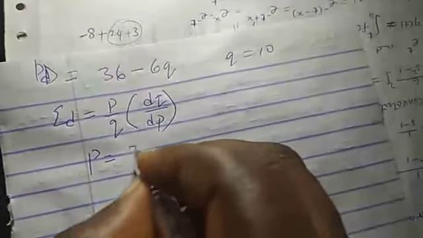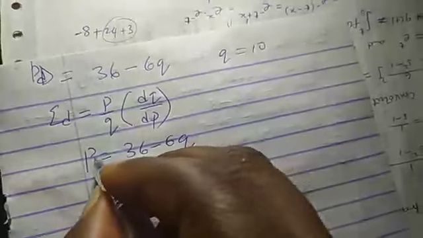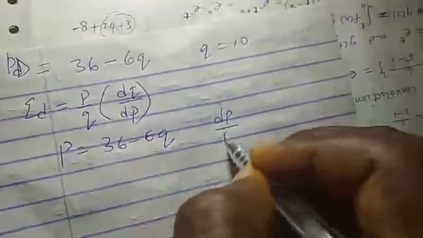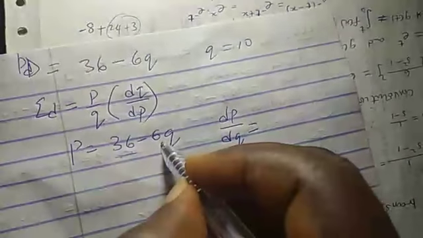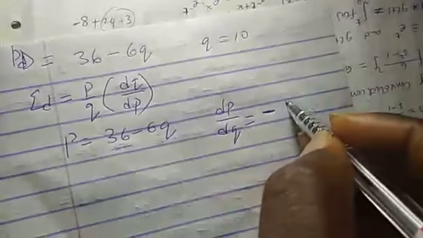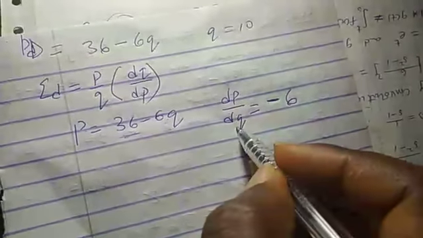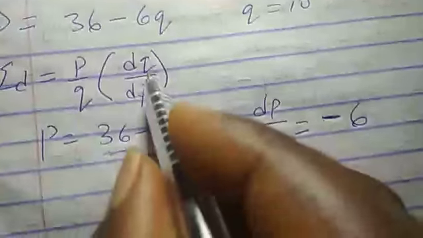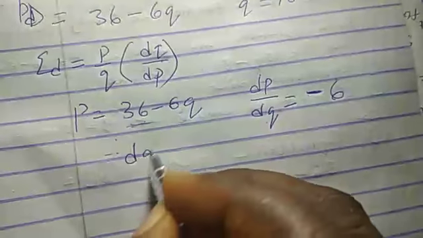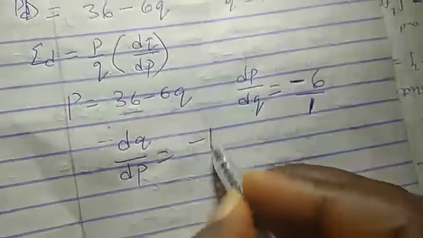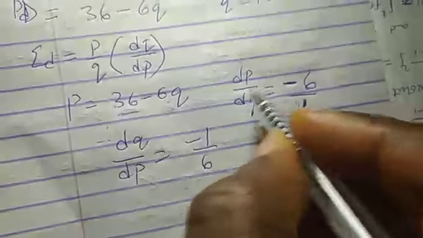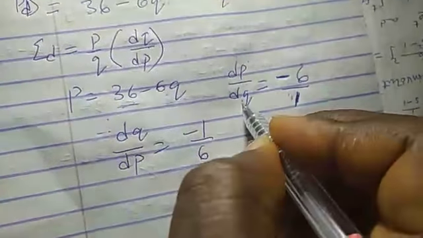Now, our P is given as 36 minus 6Q. Let's differentiate. It's an application of differentiation. dP over dQ: if I differentiate 36, I will get 0. Then minus, if I differentiate 6Q, I will get 6. That is our dP over dQ. But what is inside this formula is dQ over dP. So you only need to interchange. This is over 1, so I will say that it is minus 1 over 6. You only need to take this up and bring this down. So that is our dQ over dP.